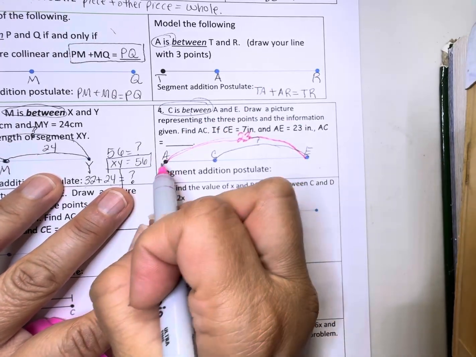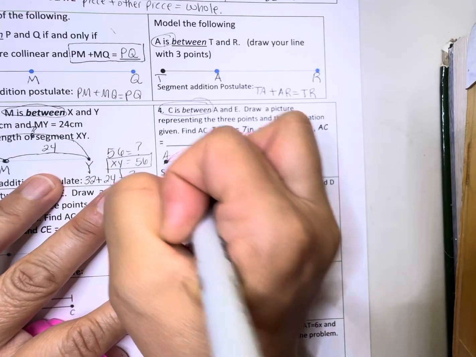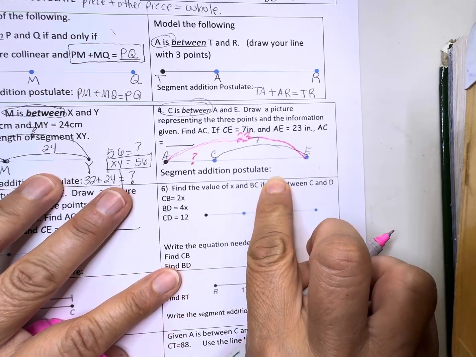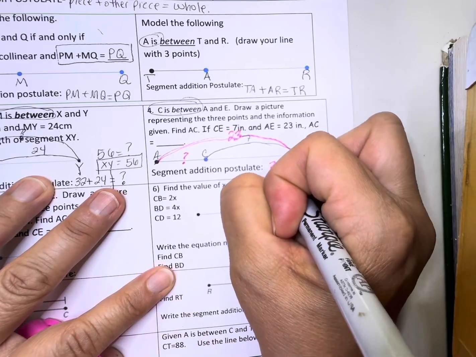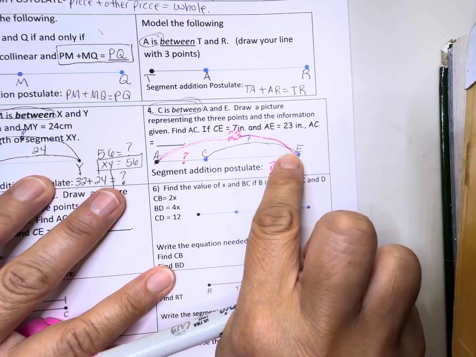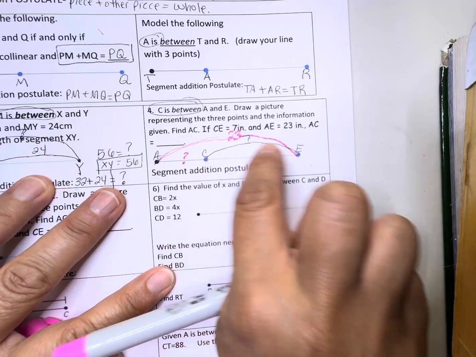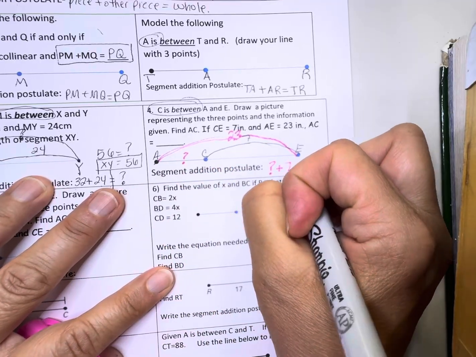Okay, so I need to find AC. We don't know what this is, so I'm going to put my question mark there. Now I'm going to do my segment addition postulate. So AC, which we don't know, so I'm going to put a question mark, plus the other little piece, the small piece, right? So piece plus piece, which is 7, equals the whole.